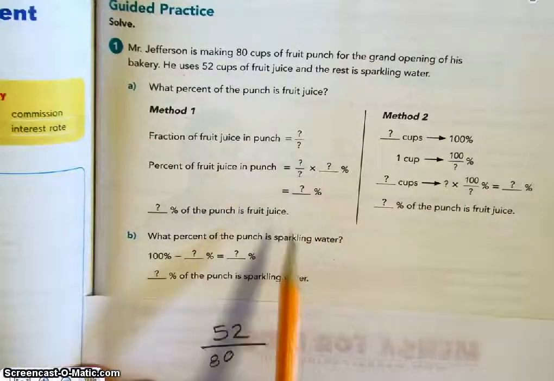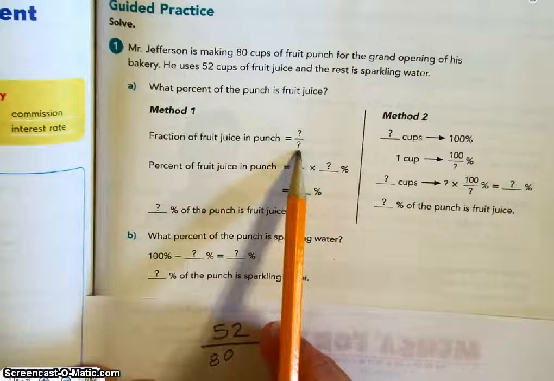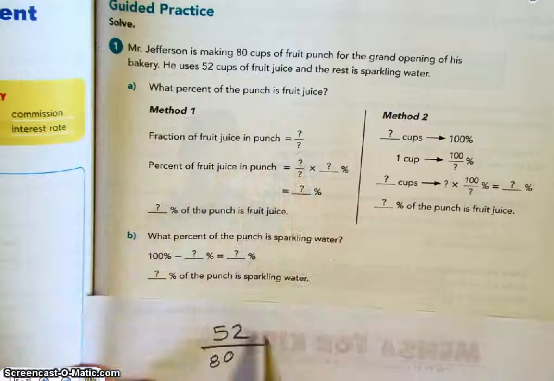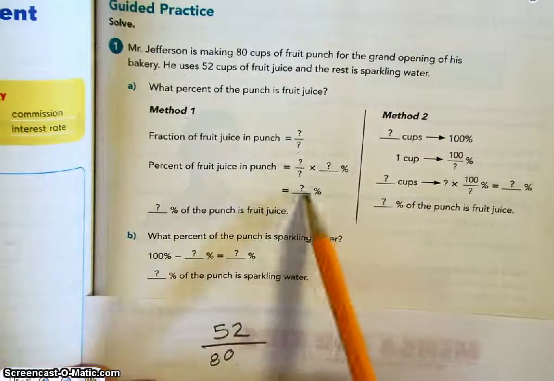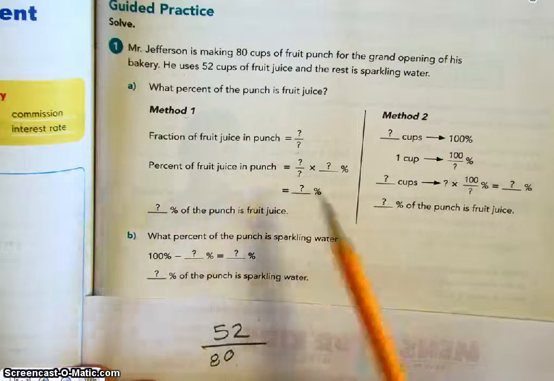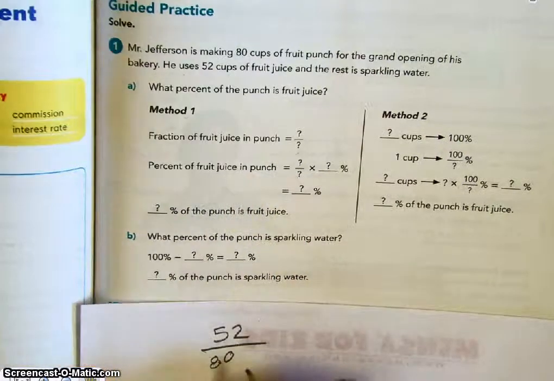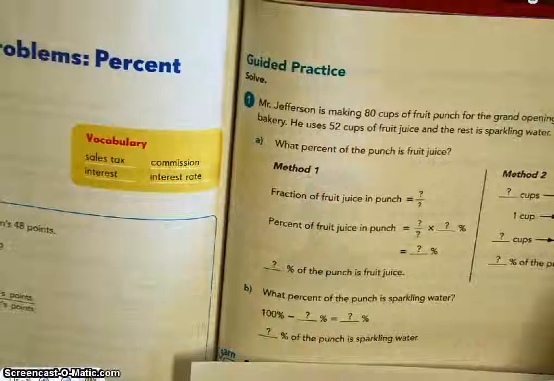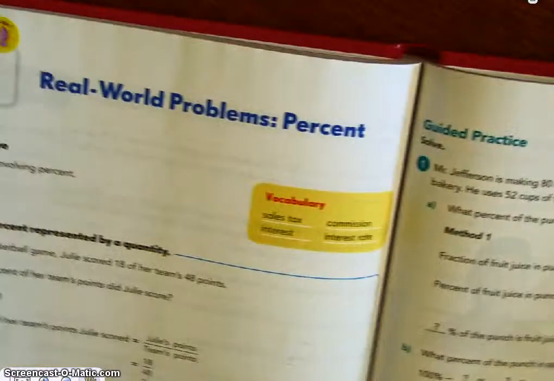So right here we would just write this fraction. So write that down on your paper. 52 over 80. Then the percent of fruit juice in punch would be just like we had over here. Sorry, I'm gonna keep moving my paper here so you can see.